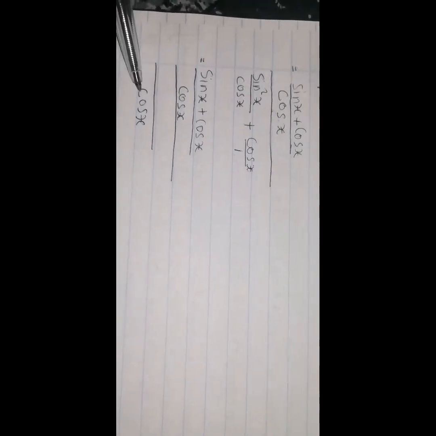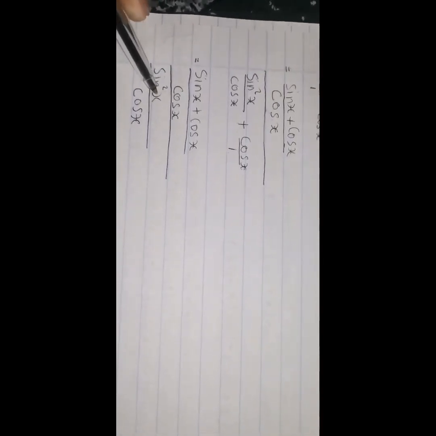That's our LCD. Cos x divided by, we come to our denominator again. LCD divided by denominator times numerator. Cos x divided by cos x is 1. 1 times sin squared x is sin squared x. Cos x divided by cos x is cos x. Cos x times cos x is cos squared x, plus cos squared x.